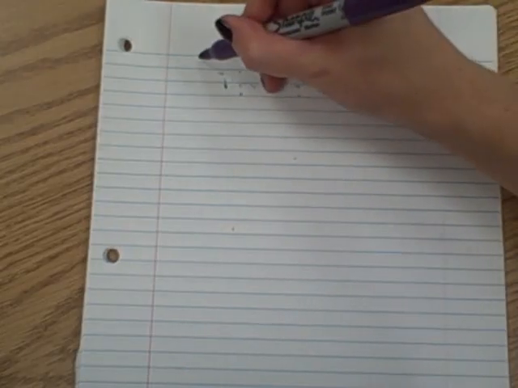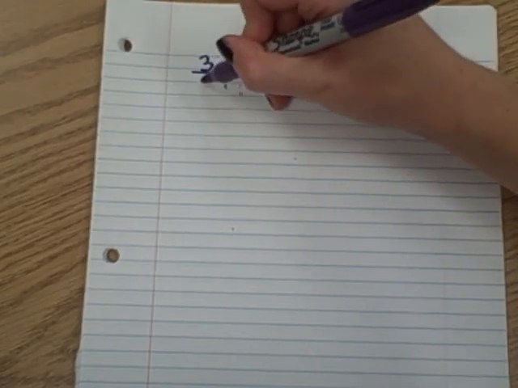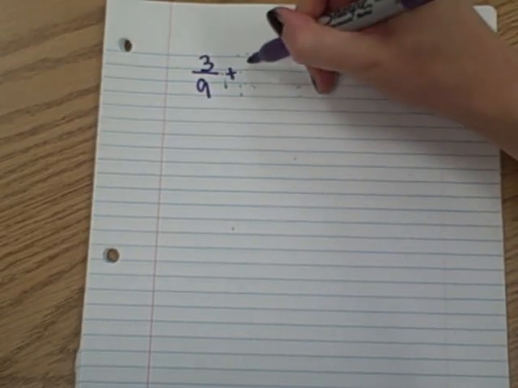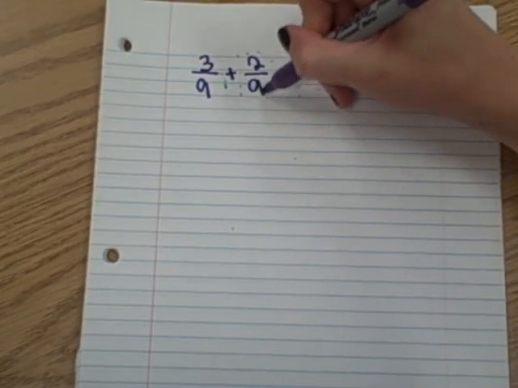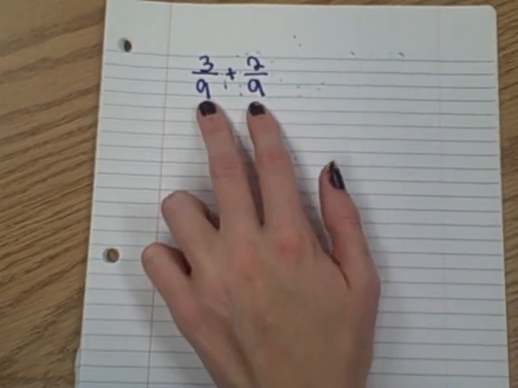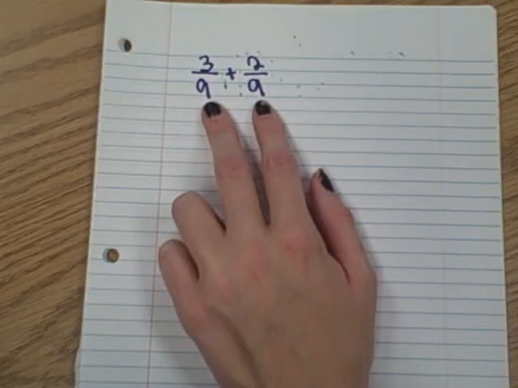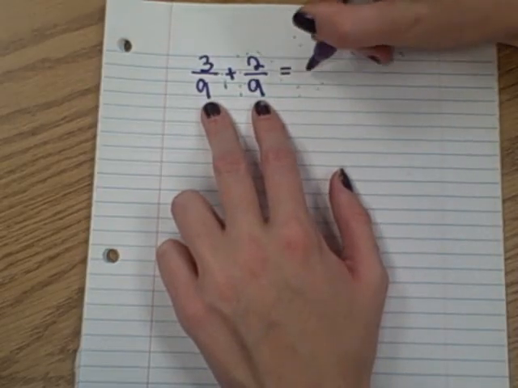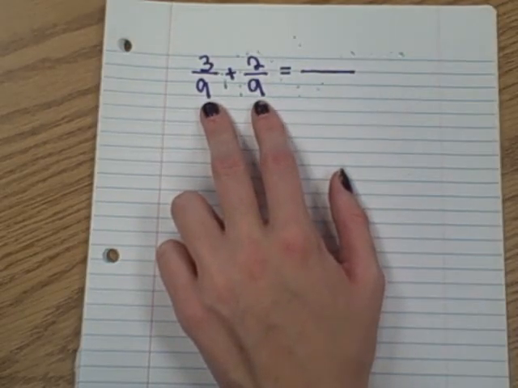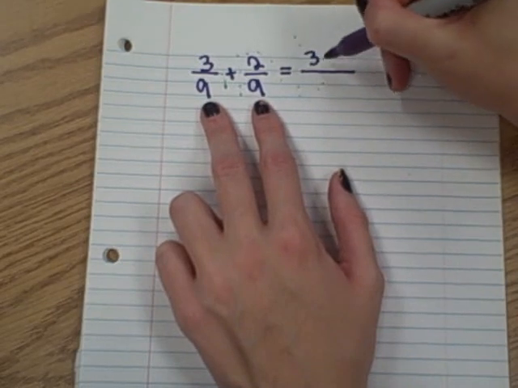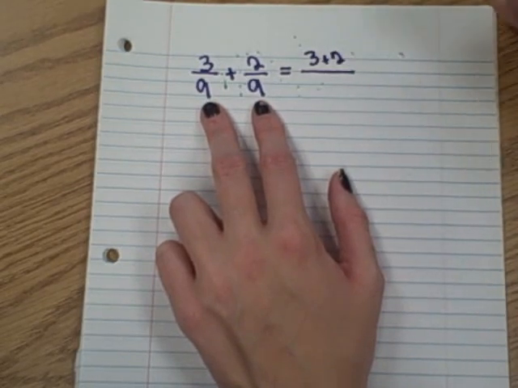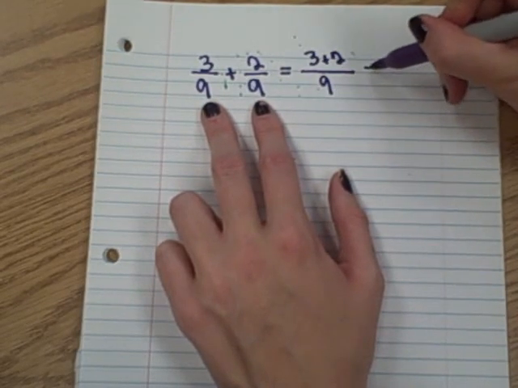There are some times where you're already going to have a common denominator, which is great. So if we are looking at something like 3/9 plus 2/9, these bottom numbers, if they're the same, that's great. All you need to do is worry about the numerators. So it's going to be 3 plus 2 over 9.